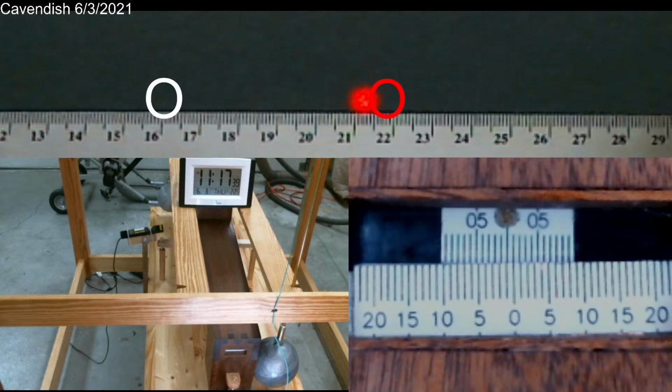Let's see. About 217 and a half, something like that. Looks like a nice stable oscillation.